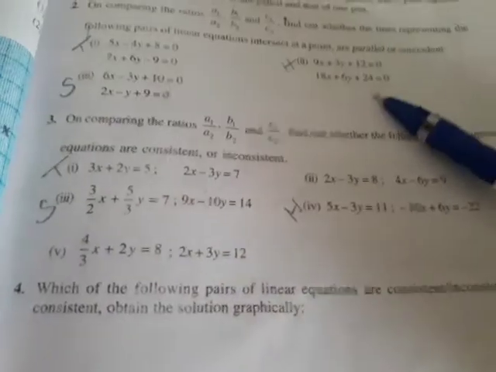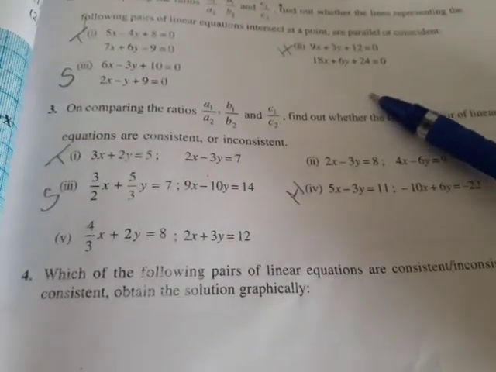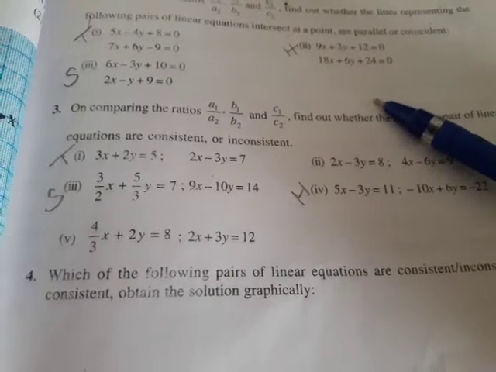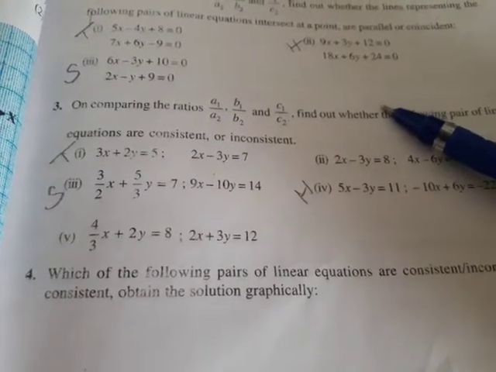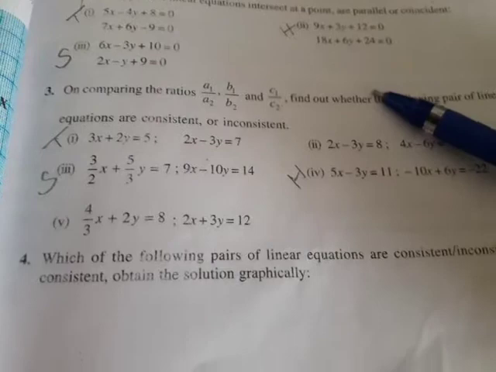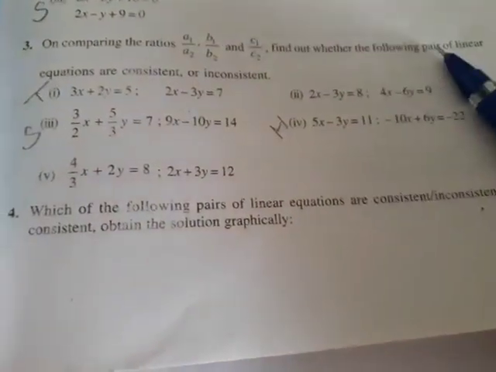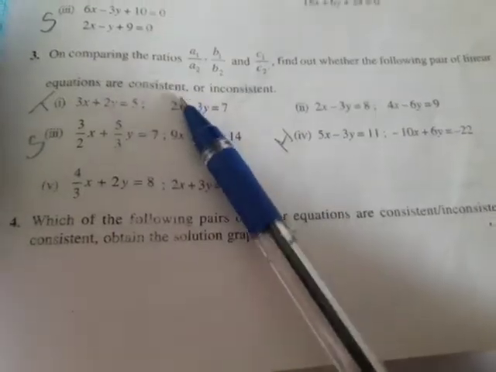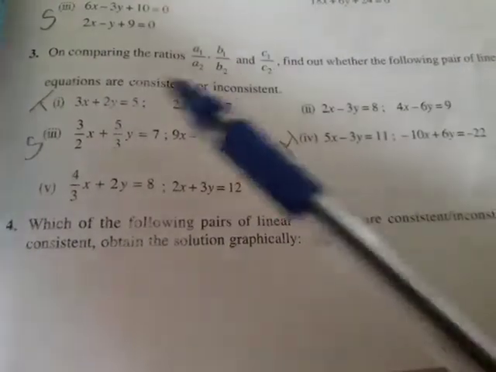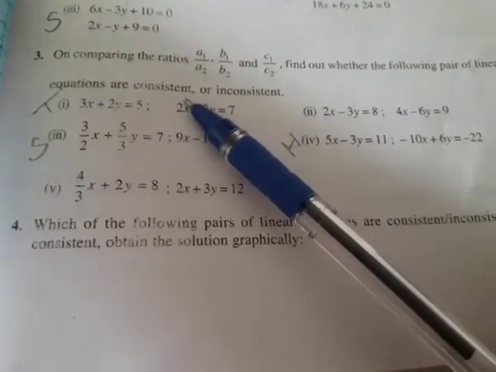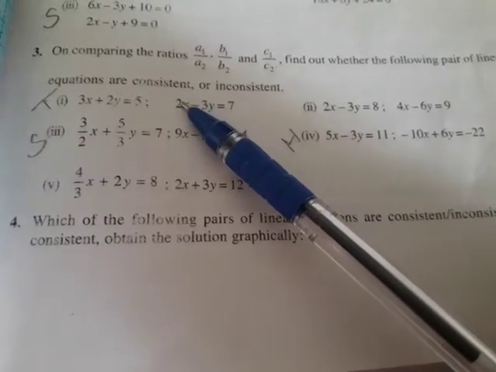So second problem based on the graphical representation or geometrical representation of the system of equations. Now the question is to check whether the system is consistent or inconsistent. When will it be consistent? In two cases it will be consistent.